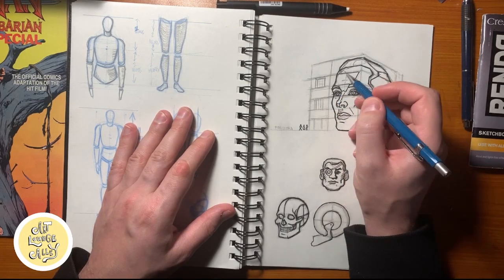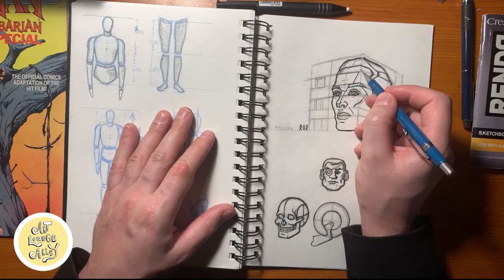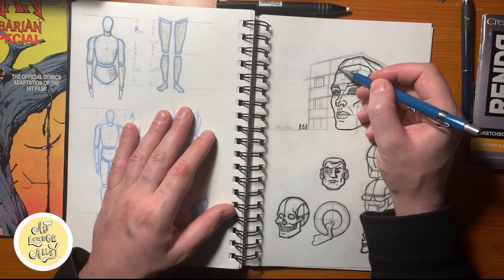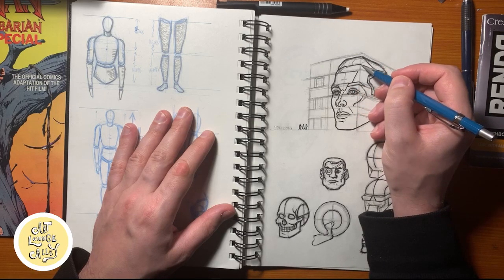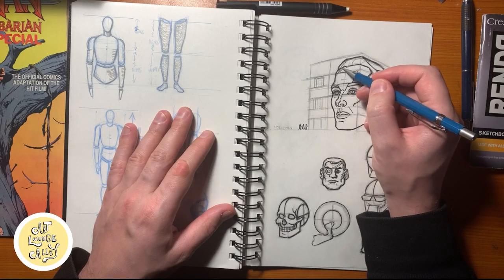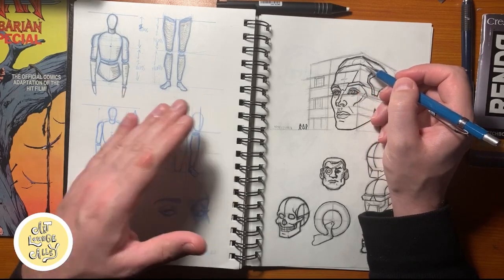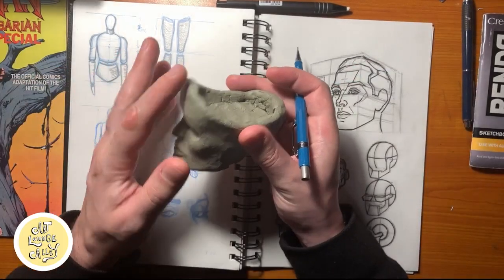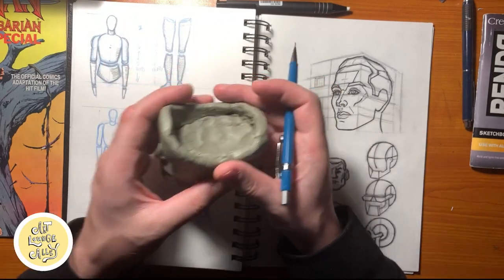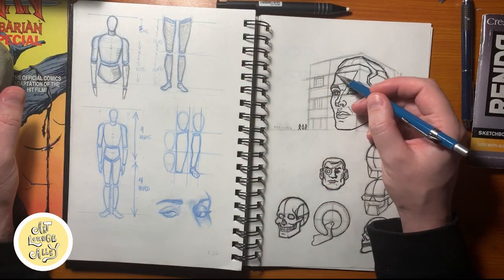The lines of the eyebrows are parallel to the planes of the forehead, this section right here. And this other section starts to present as a new plane, so you've got the front of the forehead, and then the top of it that's angling more to create this curvature. It's not just straight up, it's starting to curve and bend a little bit. So that's what this plane is right here.